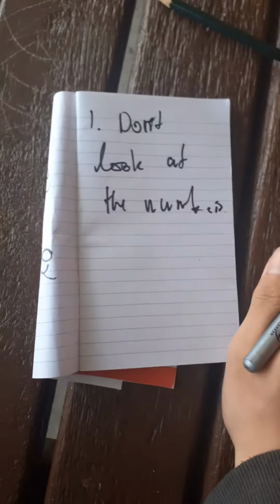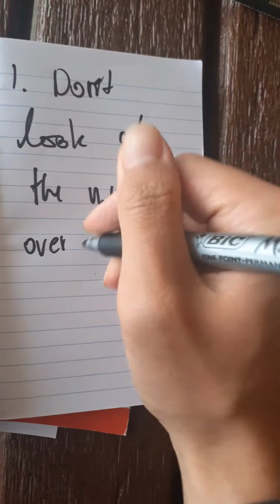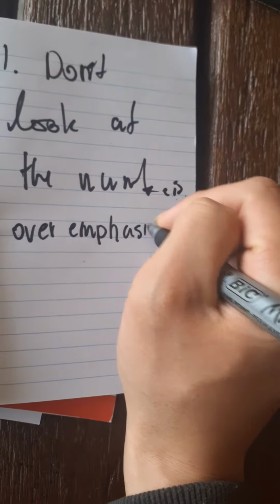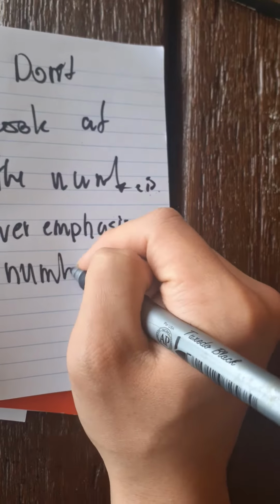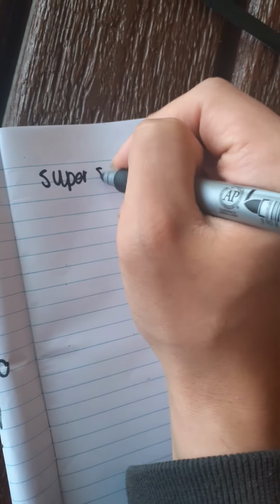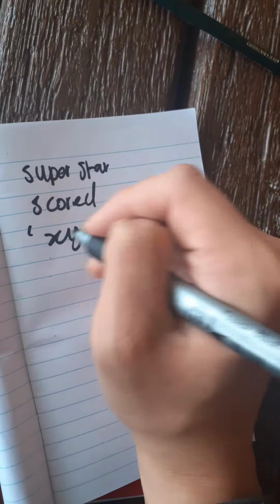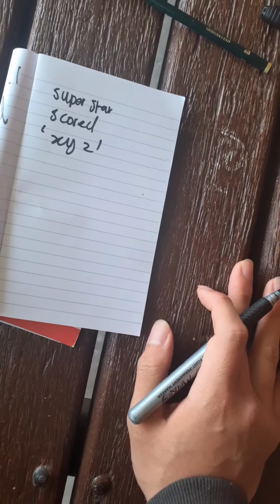Excuse my writing, but in the culture we live in, there's an overemphasis on numbers. Think about this, right? The superstar scored like XYZ points. But I'll tell you what professional coaches look for, and I myself am a professional coach.